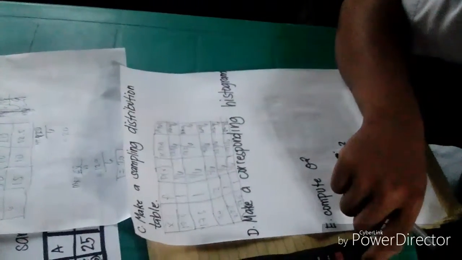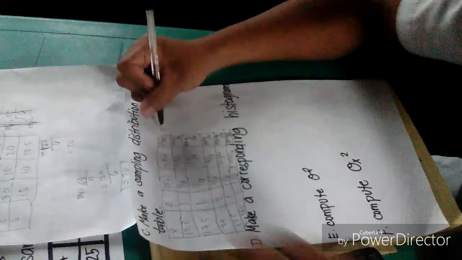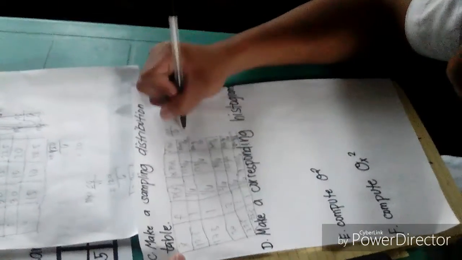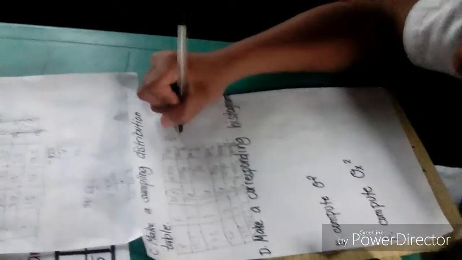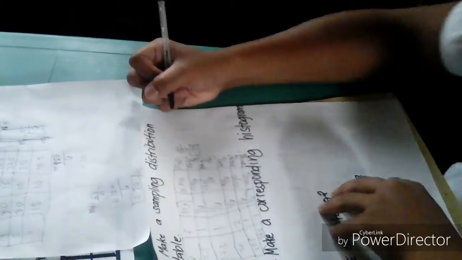12.5 plus 17.5 plus 40 plus 22.5 plus 27.5 equals 120. Another one is divide by 6. Then you get 20, the same as the population mean and the sample mean.